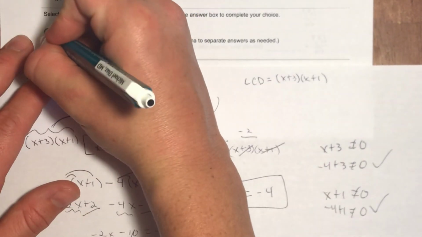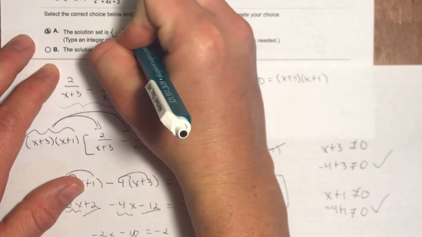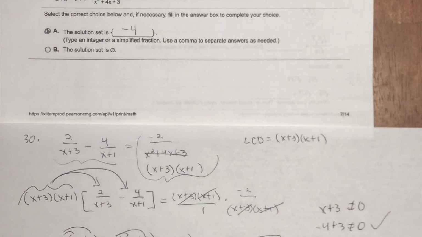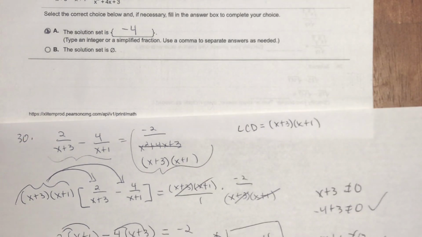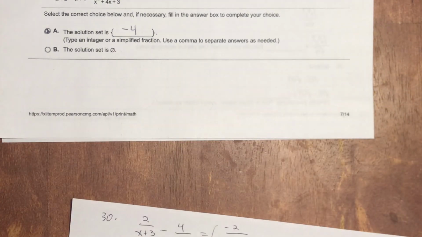So the solution set is negative 4. All right, and that concludes page 6 and 7.